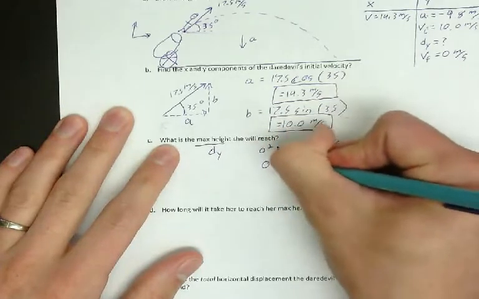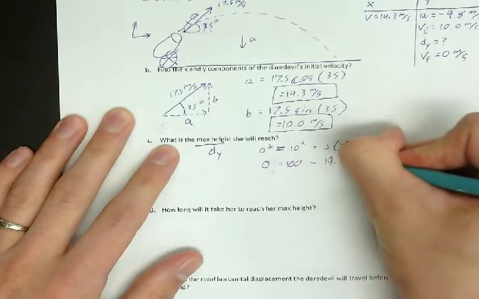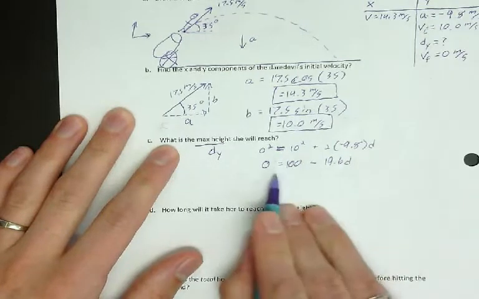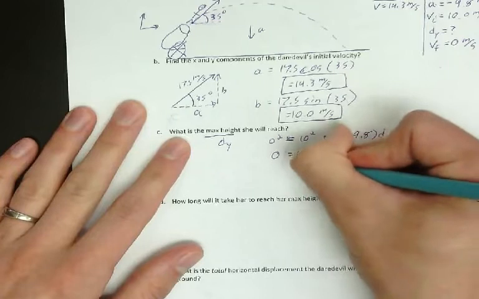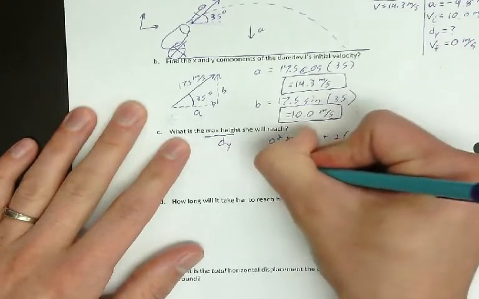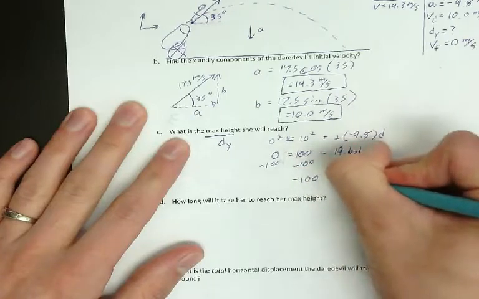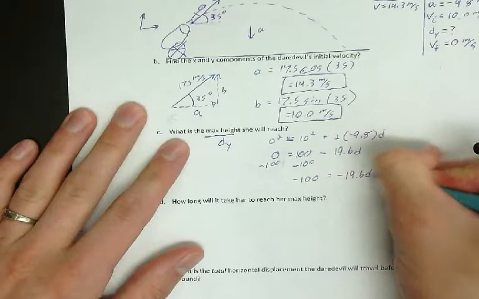So 0 equals 100 minus 19.6 D. We cannot subtract these two because this has D and this does not. So we got to get the 100 to the other side. So negative 100 equals negative 19.6 D.